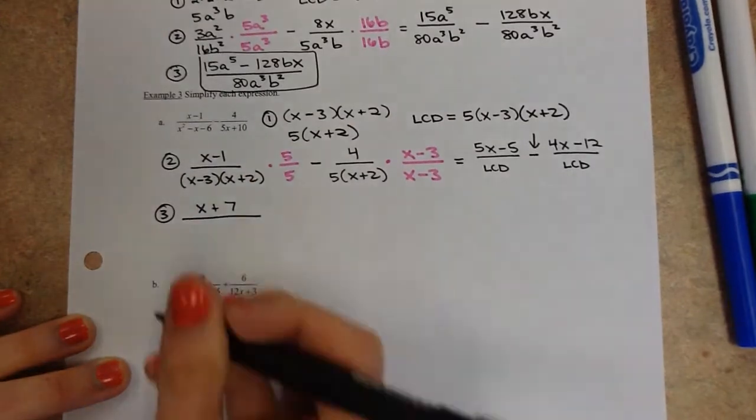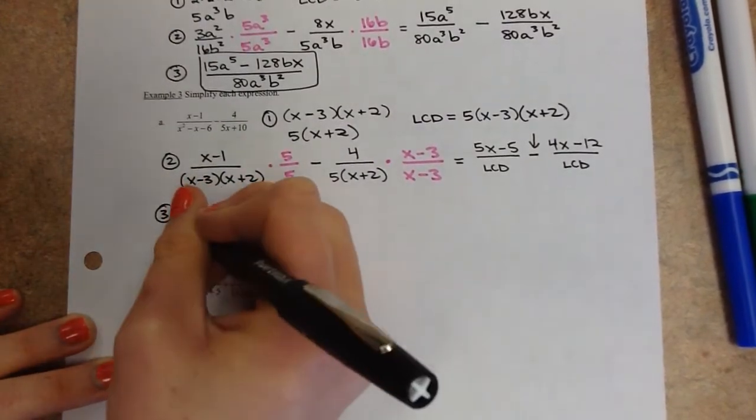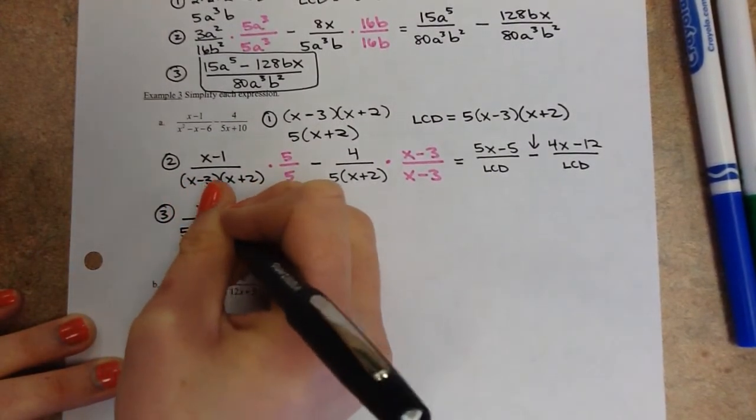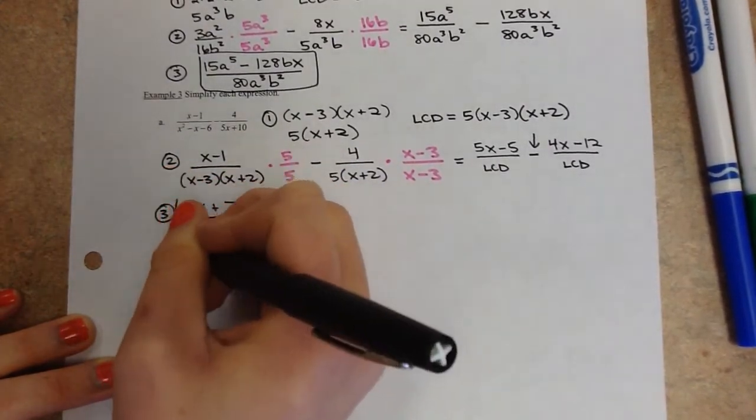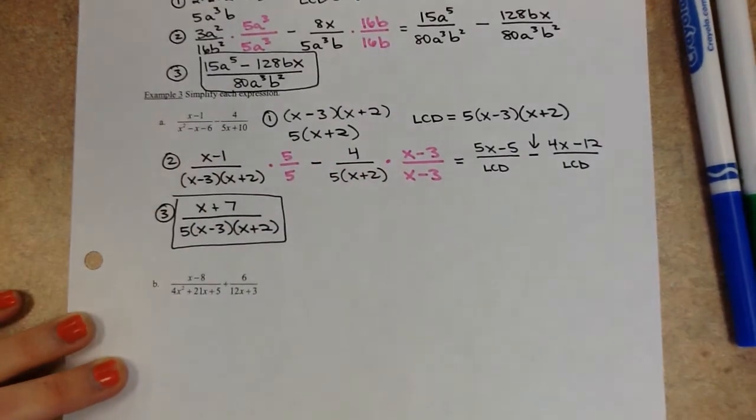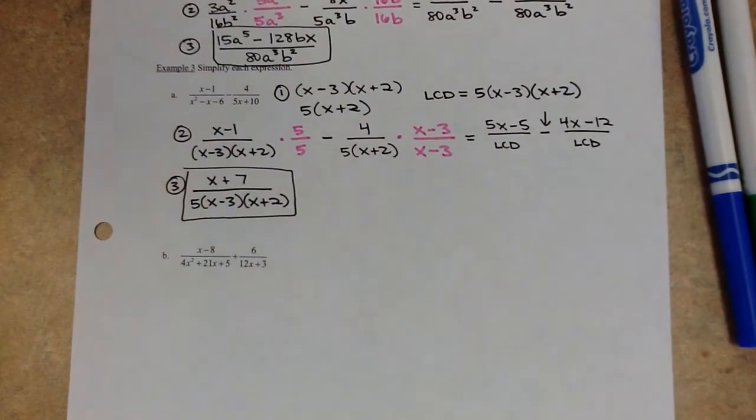And now for my final answer, I'm going to write the LCD back in. So I've got 5, and then x minus 3, and then x plus 2. So nothing that you can simplify there. We just leave it like that as our final answer. All right, and then one more of the same type.